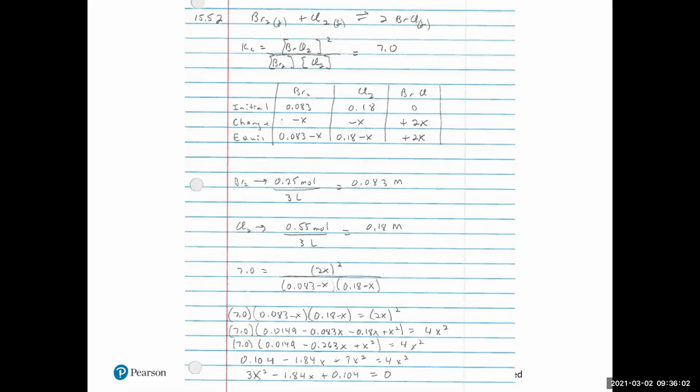So first thing, like I said, I always like to do is write that equilibrium expression. So [BrCl]², that's the product. The reactants [Br2][Cl2]. The BrCl has 2 in the stoichiometry, which we can't really see because of this thing up here.